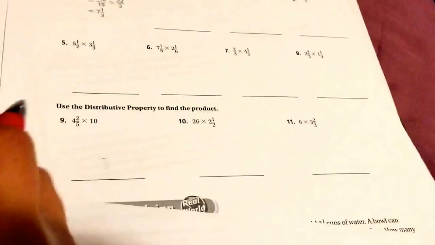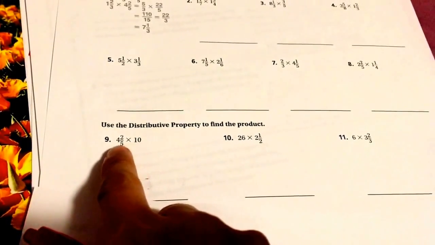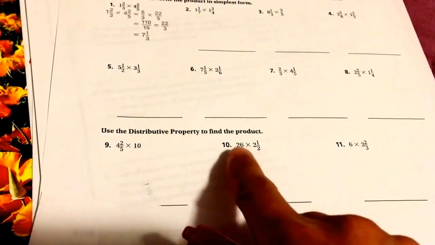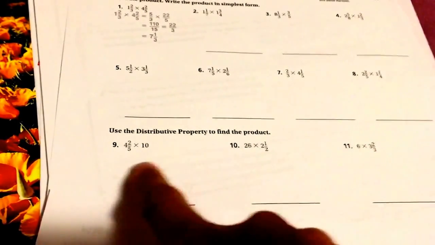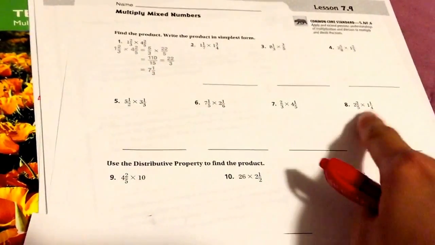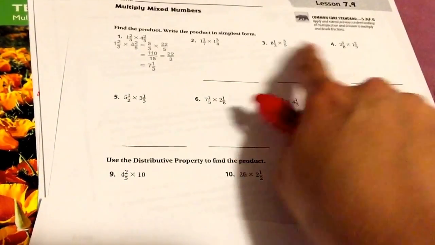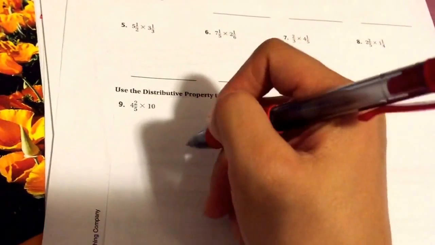The reason why I saved the distributive property for 9, 10, 11 is if you look at 9, 10, 11, they only have one mixed number and one whole number. So for 9, 10, and 11, there's a whole number element to it. Whereas from 1 through 8, they're all mixed numbers, or fractions at the very least. So let's look at the distributive property for number 9.